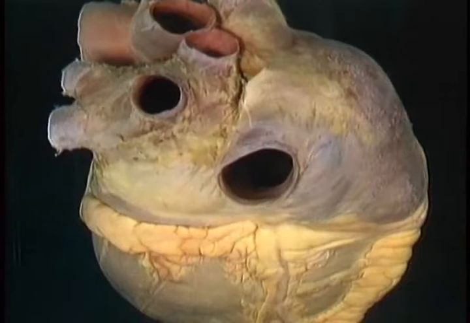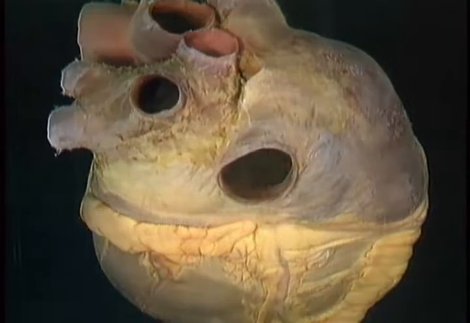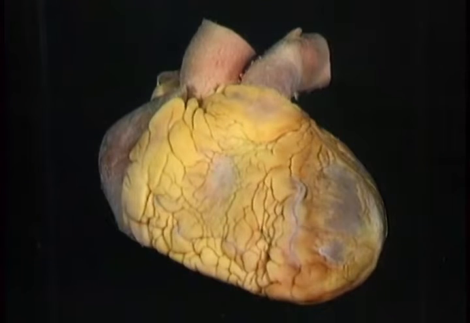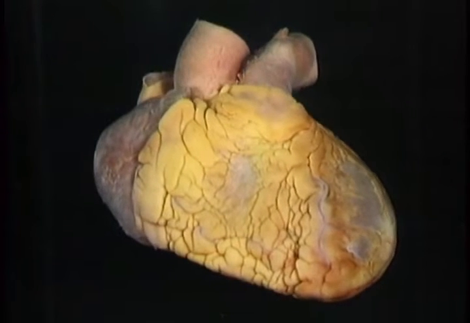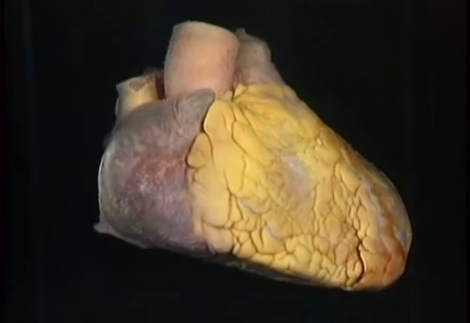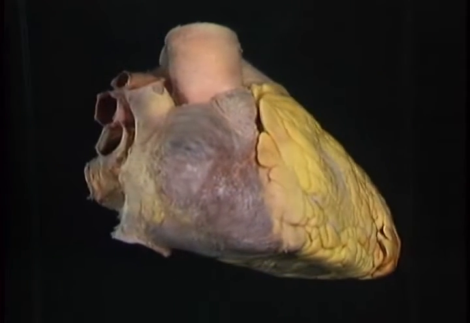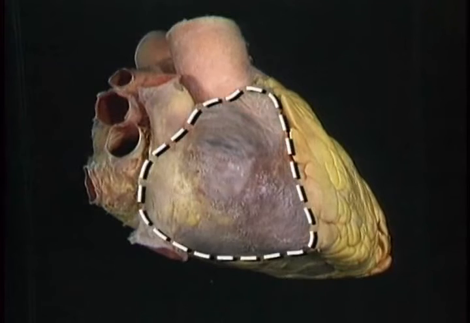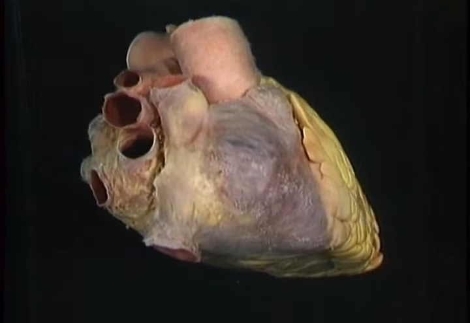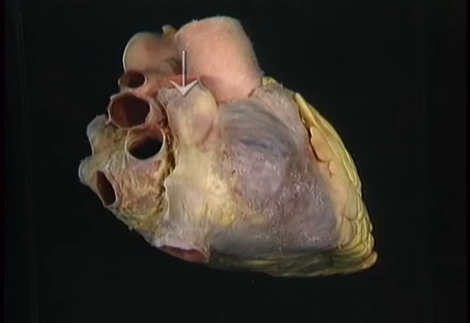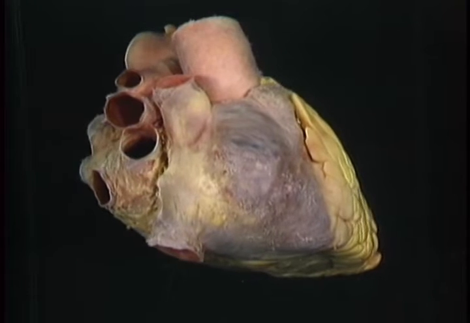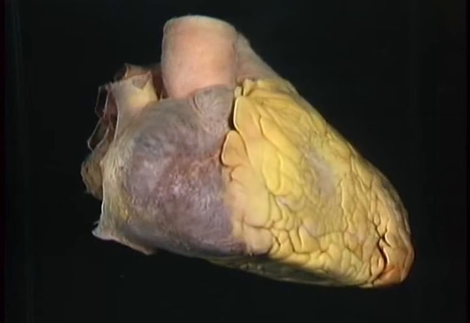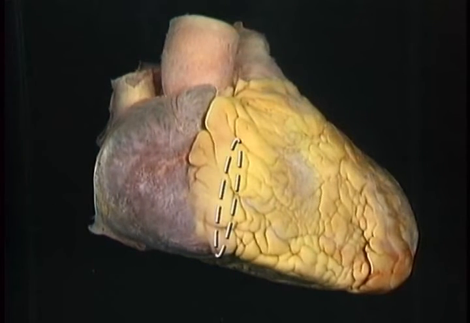Now that we've seen some dissected specimens, let's take a further all-around look at an intact heart with all the epicardial fat intact. We'll take a second look at all four chambers in the order in which blood passes through them. Here's the right atrium with the superior vena cava entering above and the inferior vena cava below. Here's the right atrial appendage. Here's the location of the tricuspid valve.